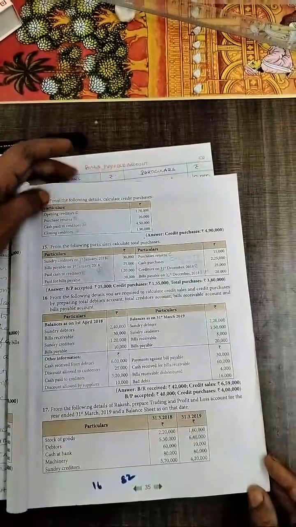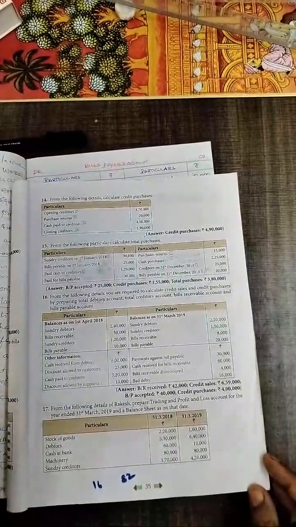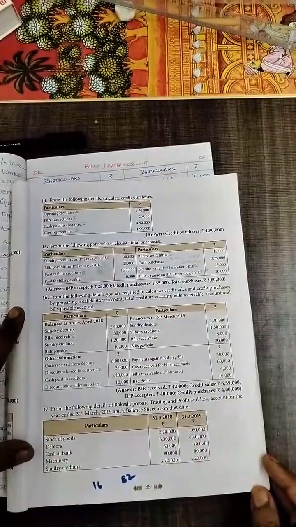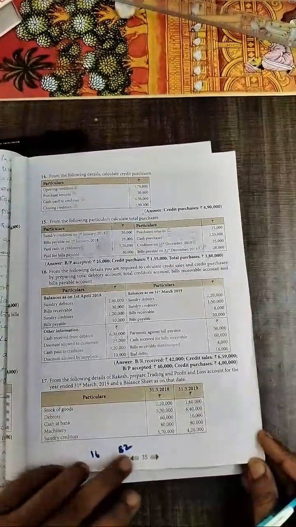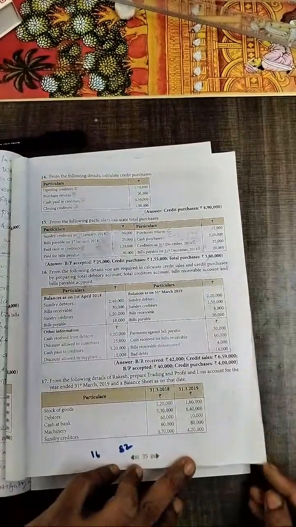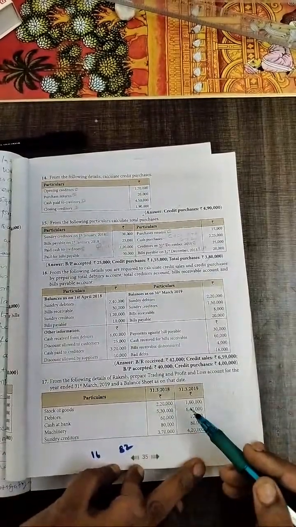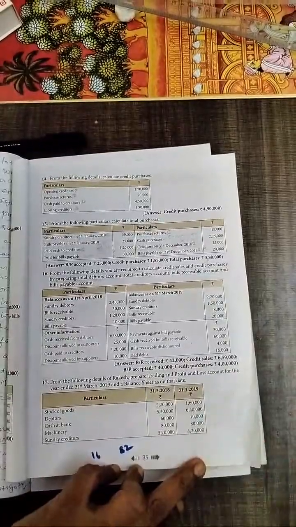12th Standard Accountancy, Chapter 1, Exercise Sum number 16. Let's read the question. I hope you can see the textbook clearly. Okay, let's read the question.